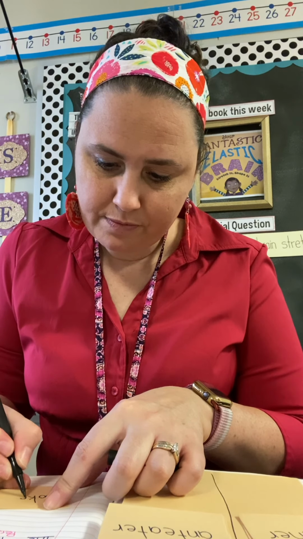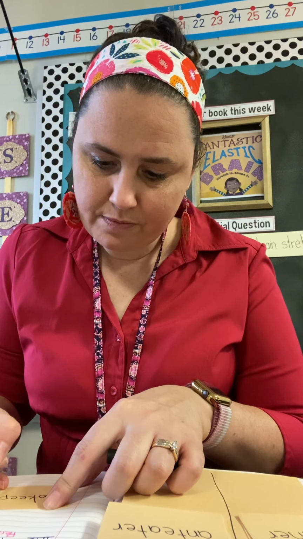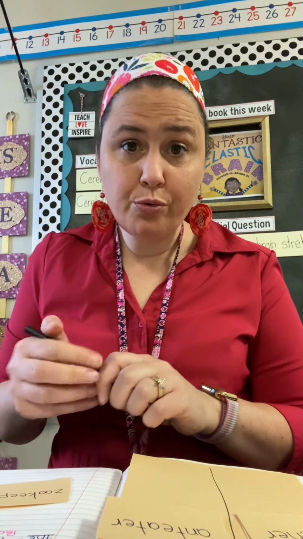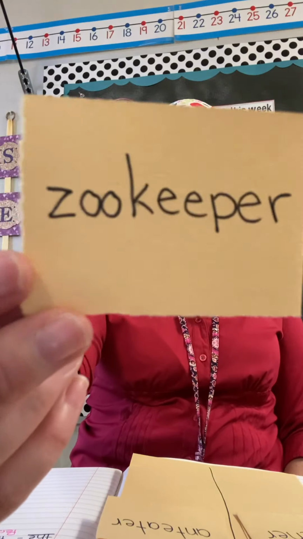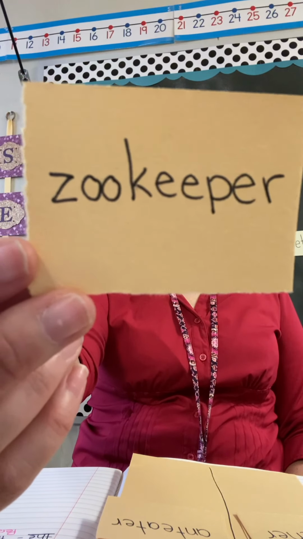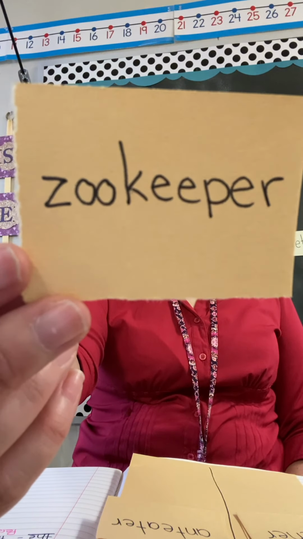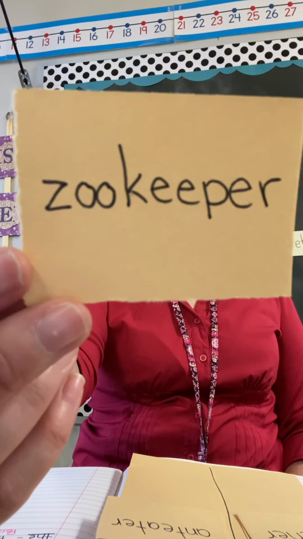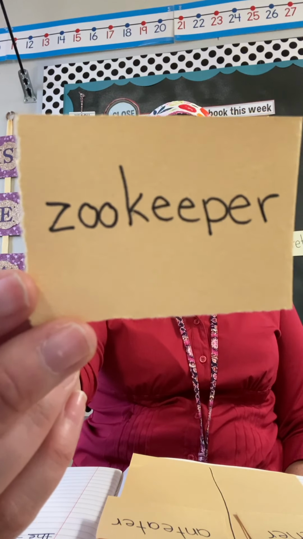And last one, zookeeper. Is it a zookeeper or an zookeeper?